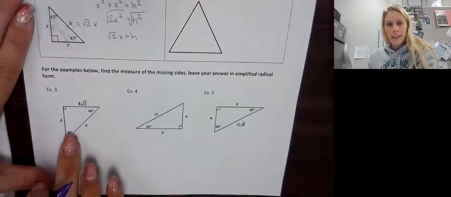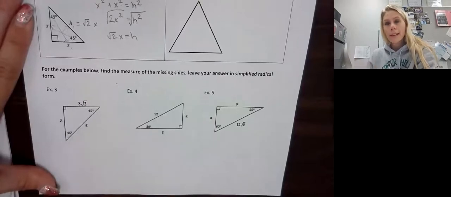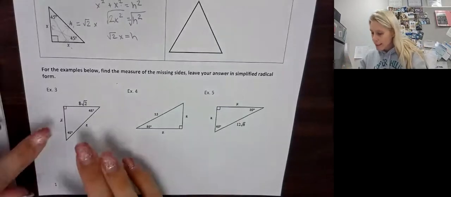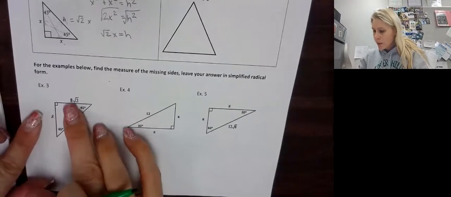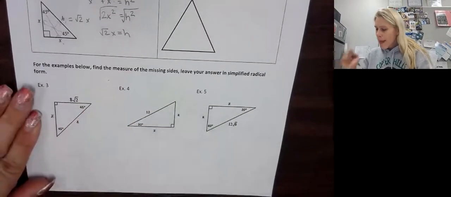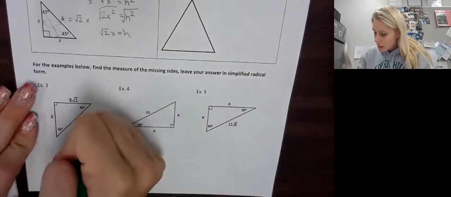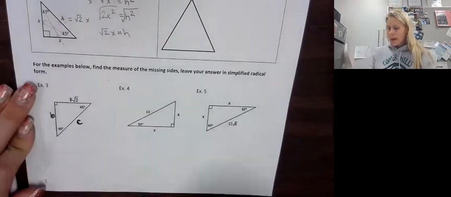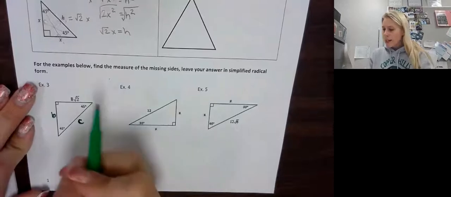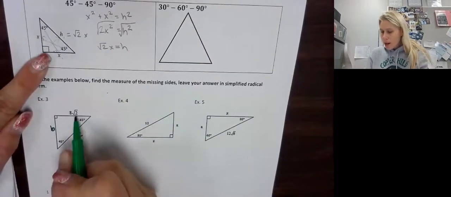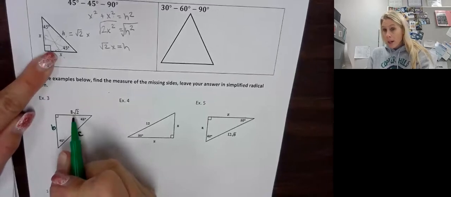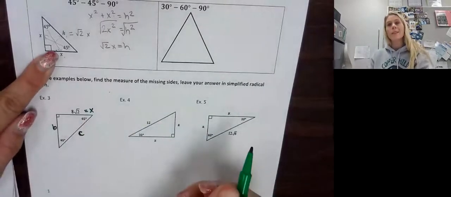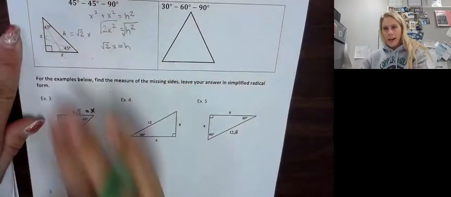If anything, I'll do this example here to show you. So the first thing I want you to do when you get to your problems is, as you can see, this side is 8 square root of 2. Okay, I actually want to change these variables. Let's call this C and this B. Okay. Now, this is A. And if you remember, the side across from the 45 should be the value of X. Okay, so I'm setting it equal to the side length right here.